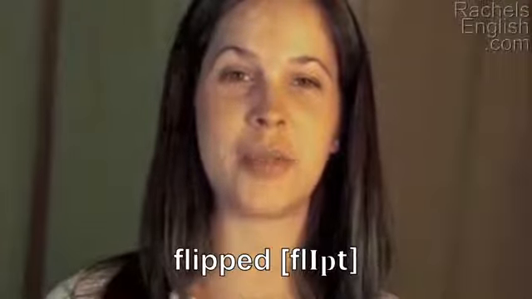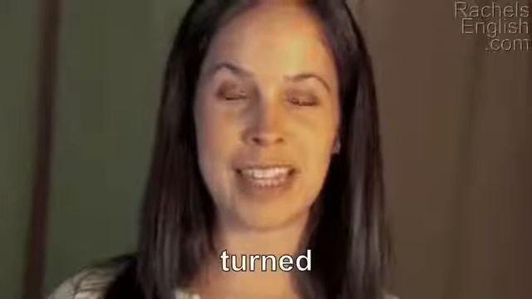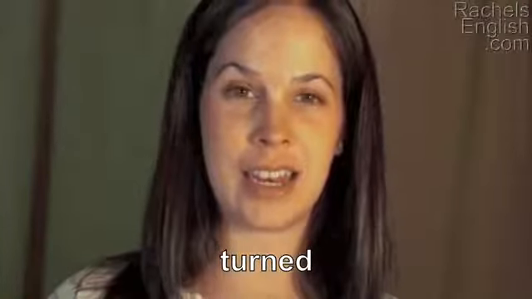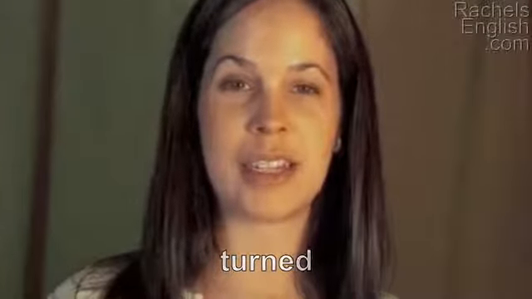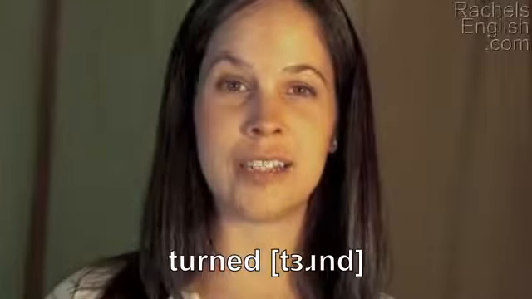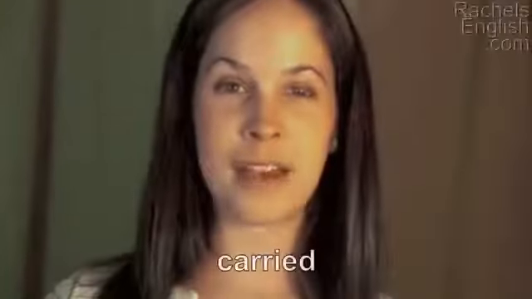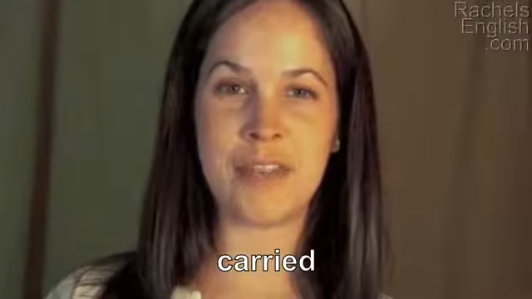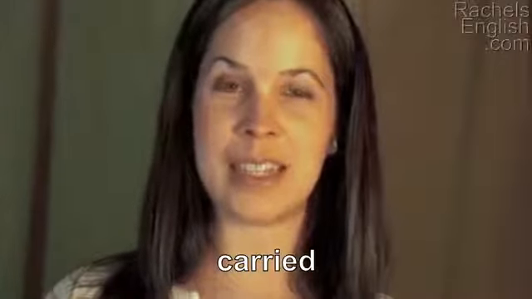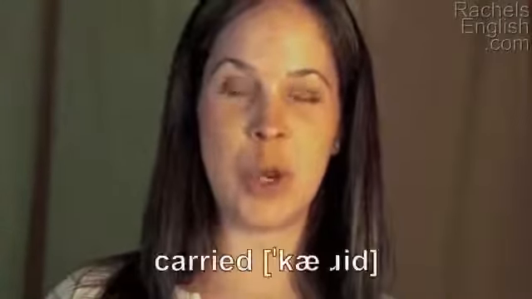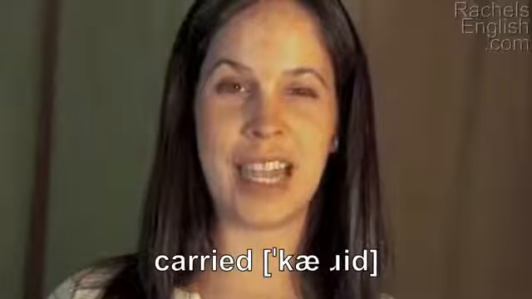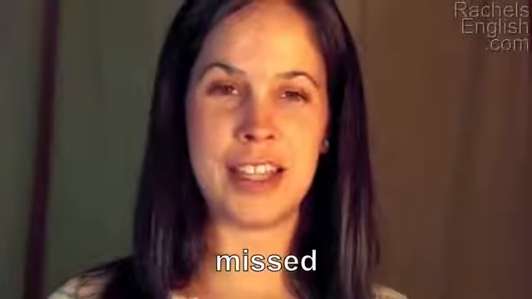Flipped, flipped. How do you pronounce this word? The final sound in the infinitive is the n consonant sound, which is voiced. Therefore, it is case 2, where the ed is pronounced as the d sound. Turned, turned. How do you pronounce this verb? The final sound in the infinitive is the E as in she vowel sound. Since it is a vowel, it must be case 2, where the ED is pronounced as the D sound. Carried, carried.